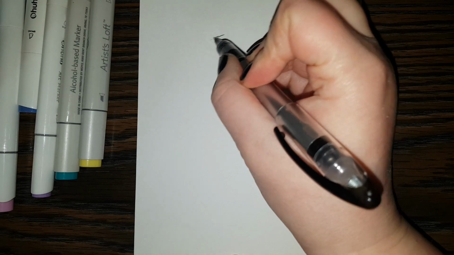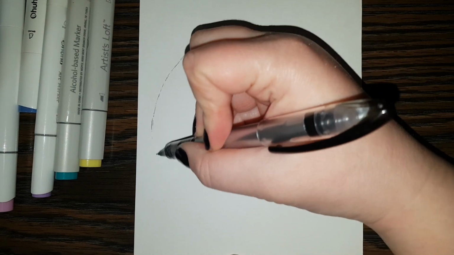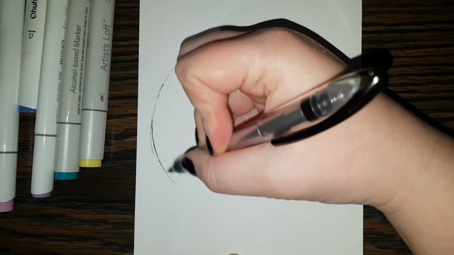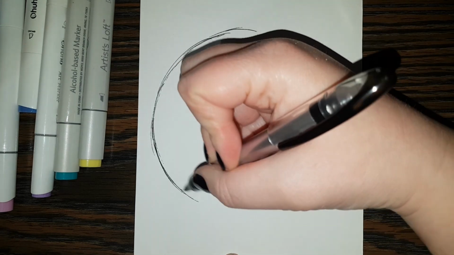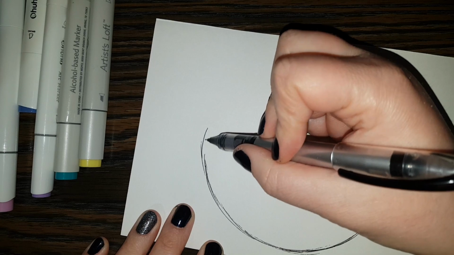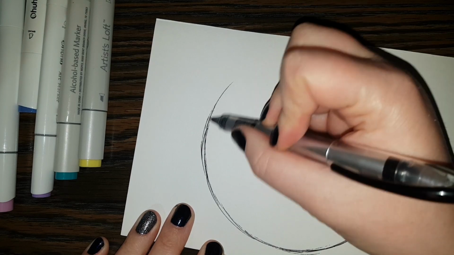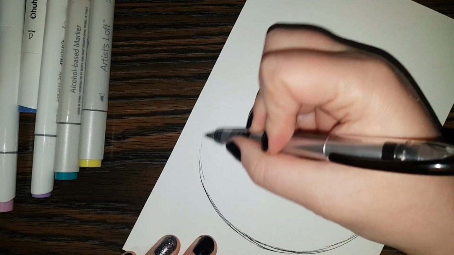We're going to start with a circle. My circle is certainly looking very sketchy.